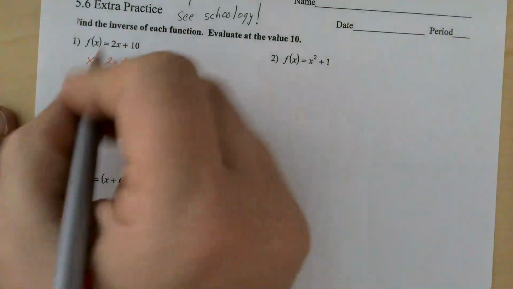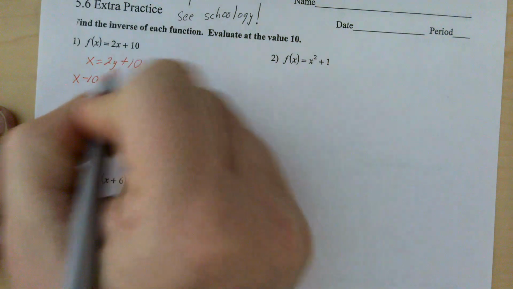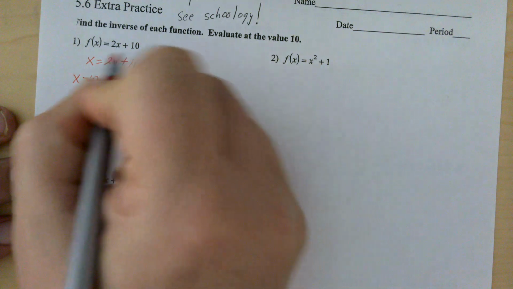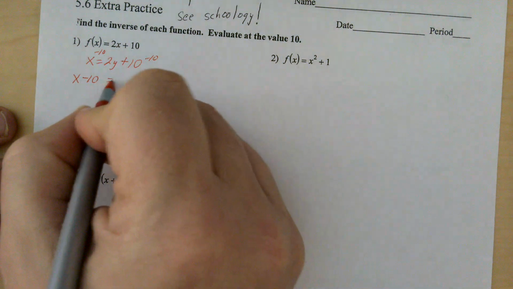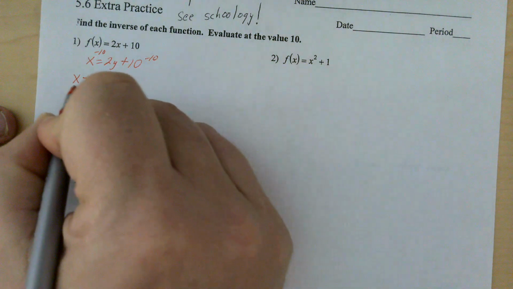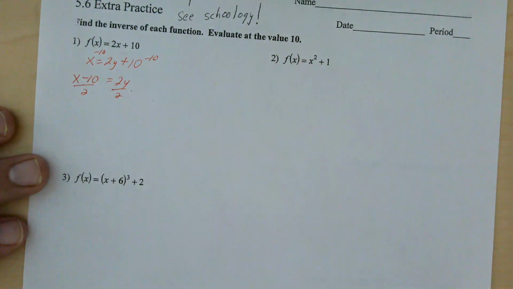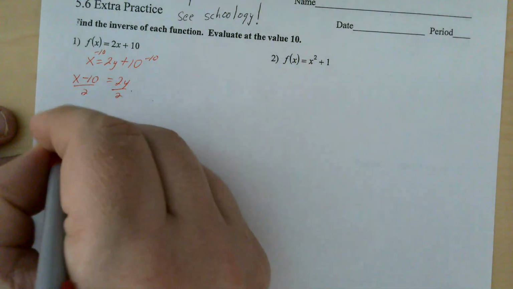So it's going to take me 2 moves. I'm going to subtract the 10 because this plus 10 I don't want. I'm going to send it over to the other side with the x. And then my last move is to divide everything by 2. Okay, so I can clean this up.